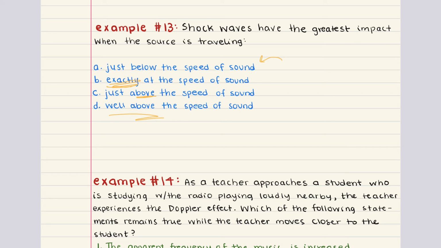So, in short, while shock waves still occur at these speeds, their intensity and their impact are typically less dramatic compared to when the object is exactly at the speed of sound. So, in conclusion, shock waves have the greatest impact when the source is traveling exactly at the speed of sound because it creates the maximum compression of sound waves and it results in the most intense pressure front.